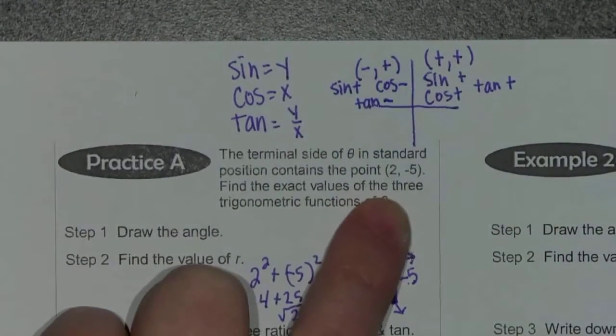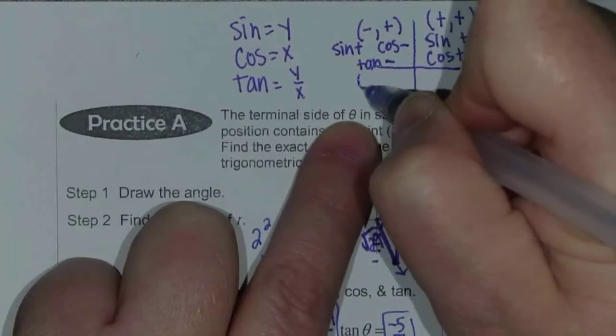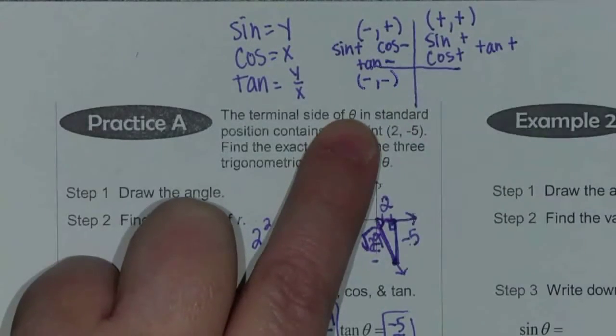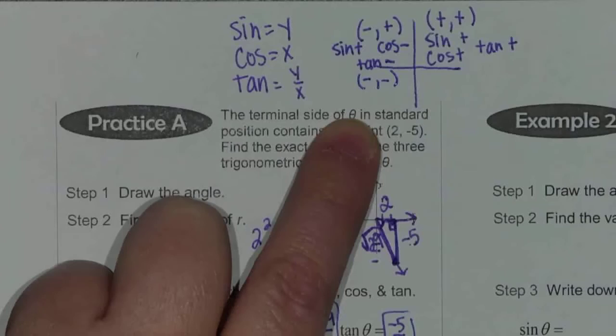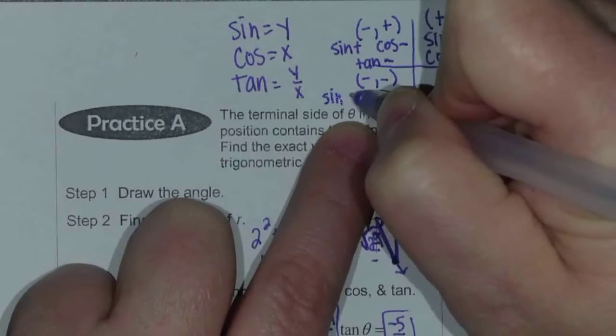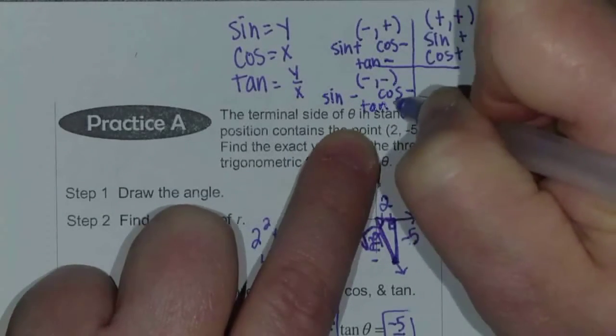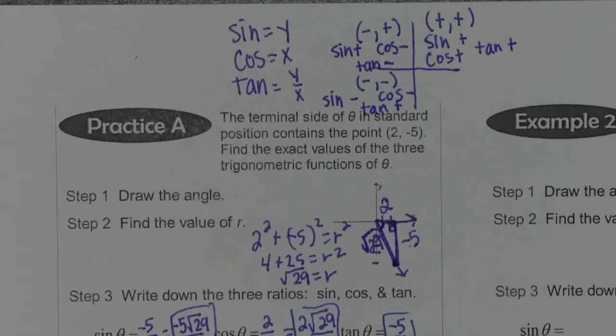The sine divided by the cosine. Okay. In this quadrant, I'm negative, right? Sine is negative, cosine is negative, but what's the tangent? Positive, because sine divided by cosine is positive.